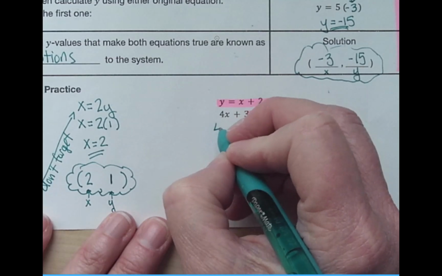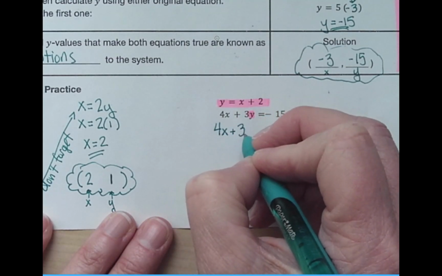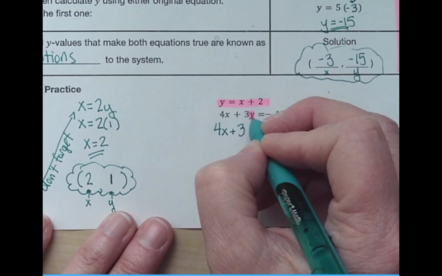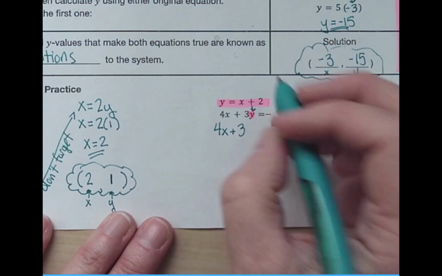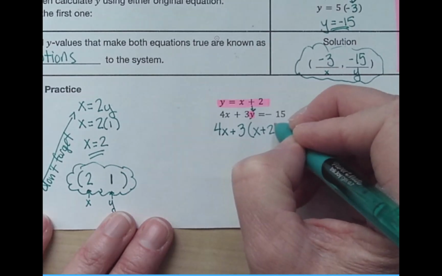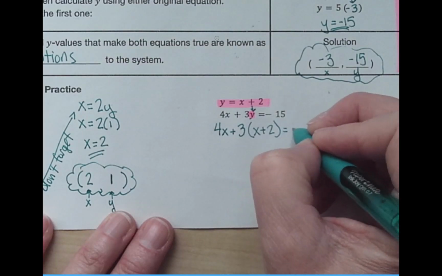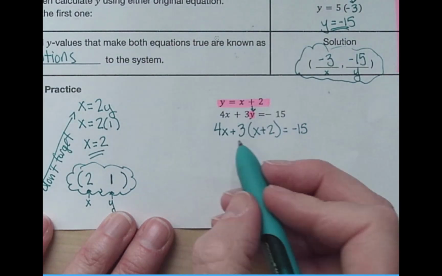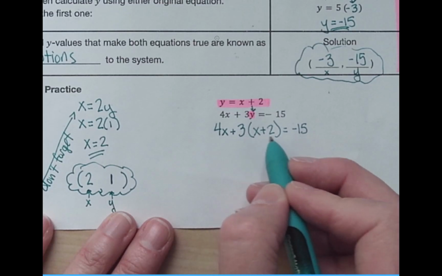Let's do it. So we have 4x plus 3 times, I'm not going to write y, I'm going to write what y is equal to. But I'm going to be putting this in parentheses because I got to make sure I multiply that whole expression by 3, not just the first term. Equals negative 15. So this is really 3 times y. I just replaced the y with this expression.